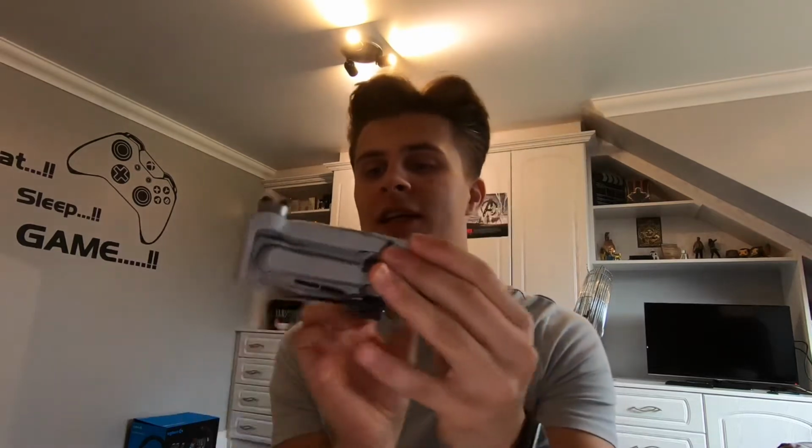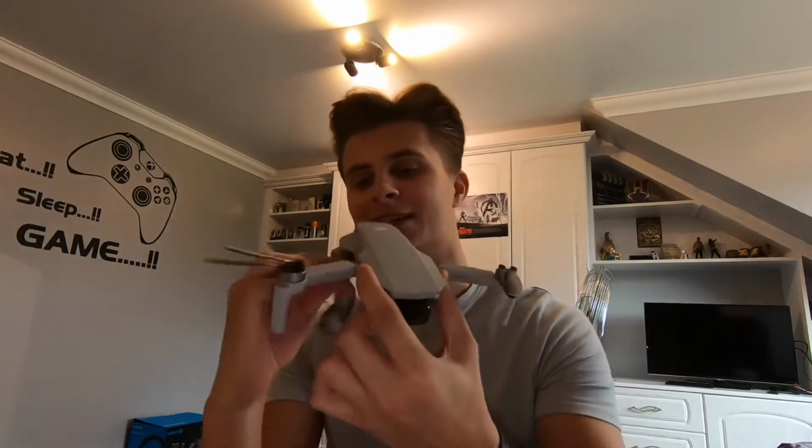Let's actually expand his legs. That doesn't sound right at all. Bam. All right, guys, this little fella right here, MAVIC Mini. It's not a bad drone at all. Pretty cool. But let's settle him to the side for the moment.